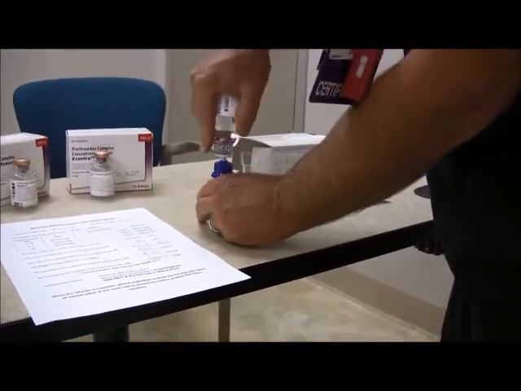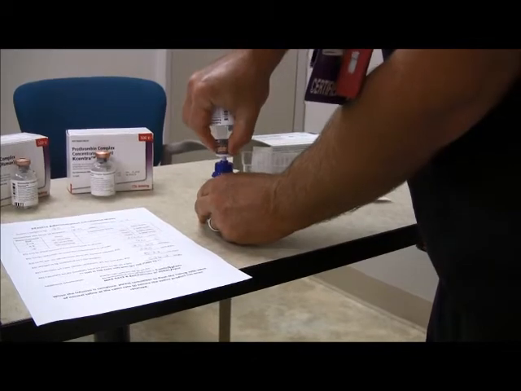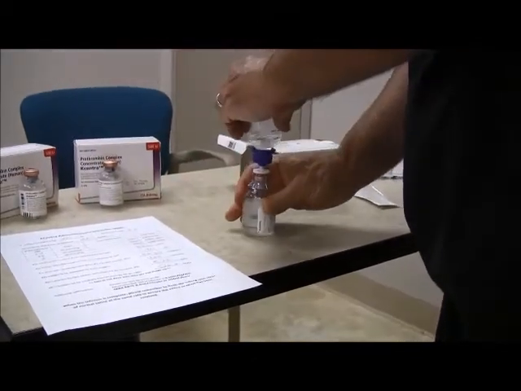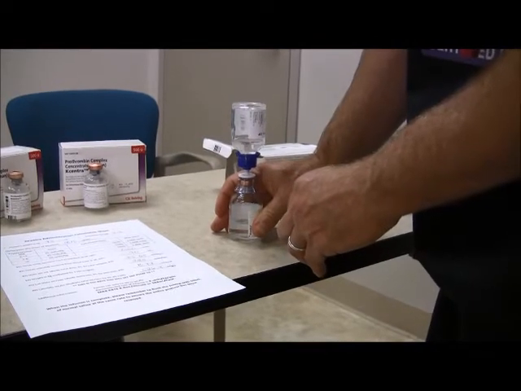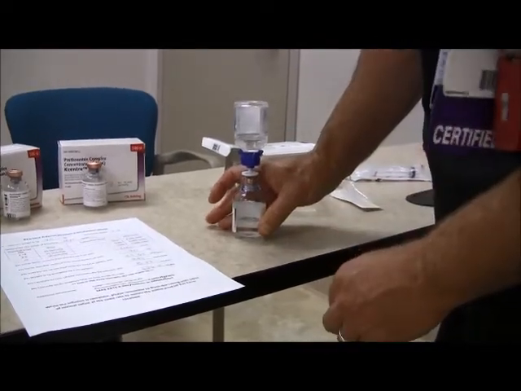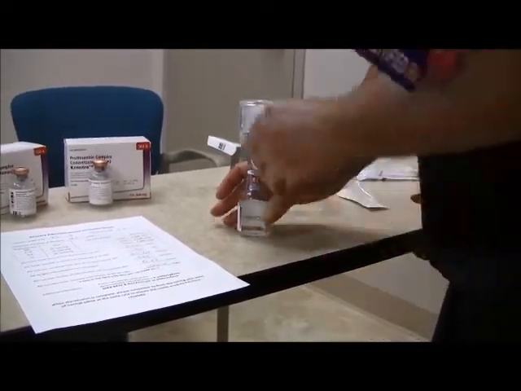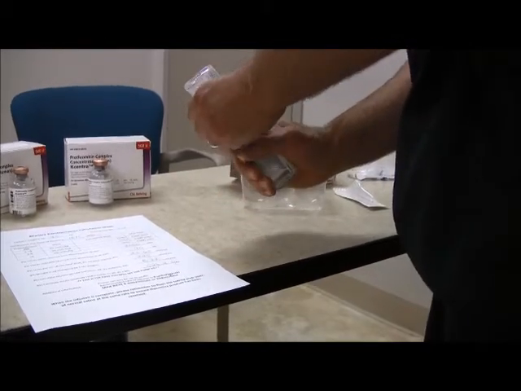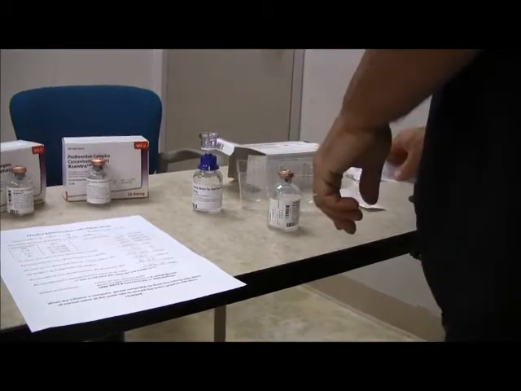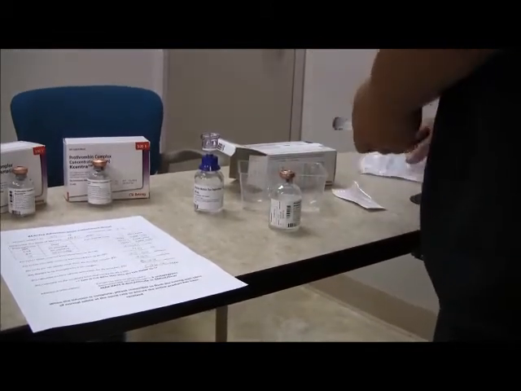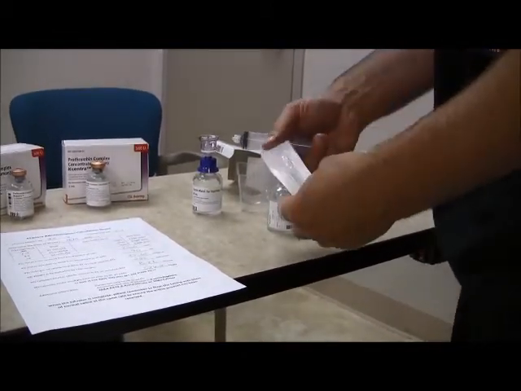Plug our powder or our product in there. Flip over for the fluid to run out. Once all the diluent is mixed into the vial, we will at that point remove our product already mixed with the syringe and the needle.